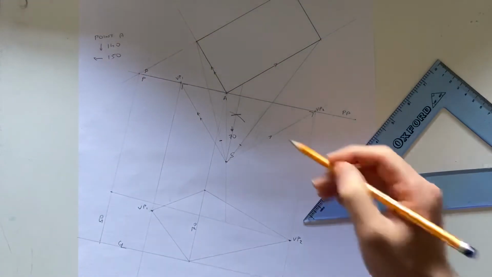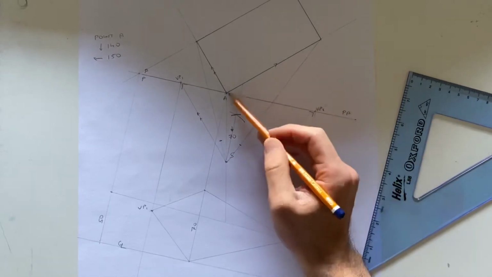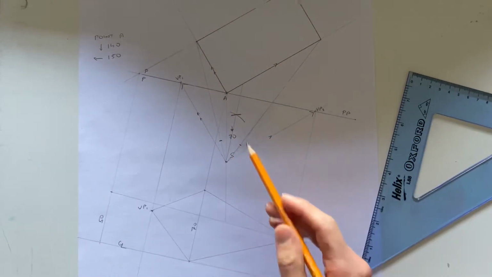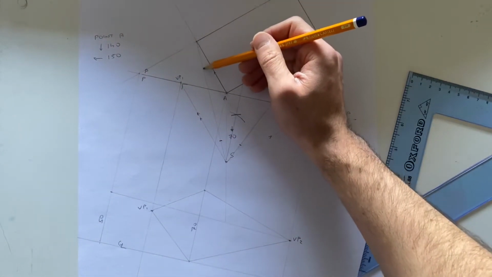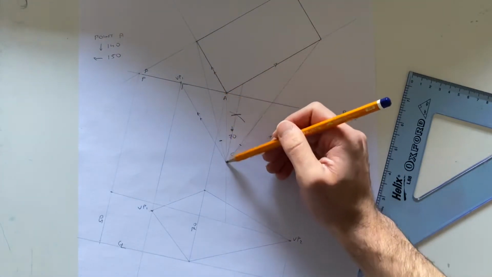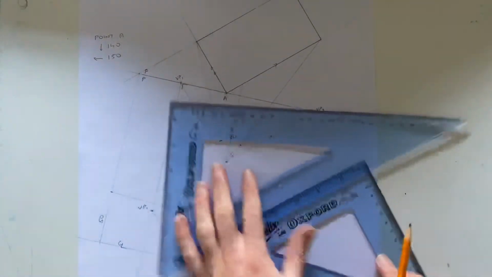What I need to do now is find the width. So remember, the widths are currently these two here, but remember in perspective, the further away it goes, the smaller it gets. So when I join this corner back to S, my new width is where it hits the picture plane. So I can take that down now as well.